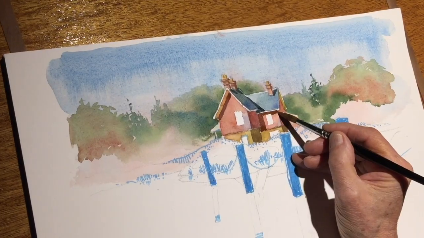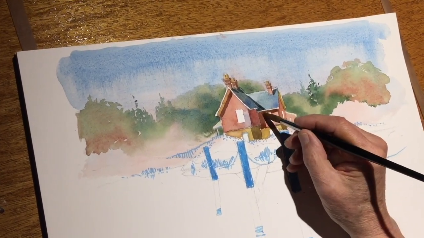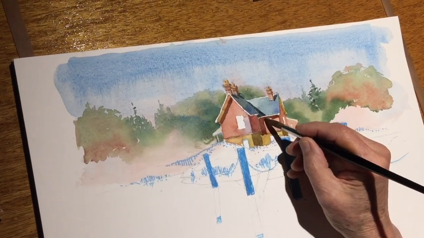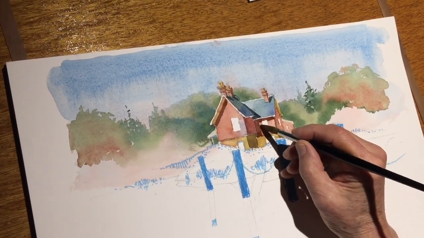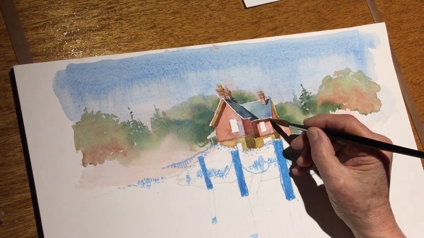Why would that shadow be any different color than the wall to the left of it? Because it's cast shadow, that's a fill shadow. It's just ambient shadow. There's air that comes in and moves it around.